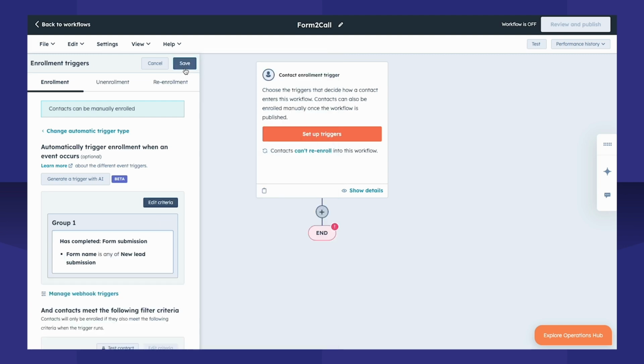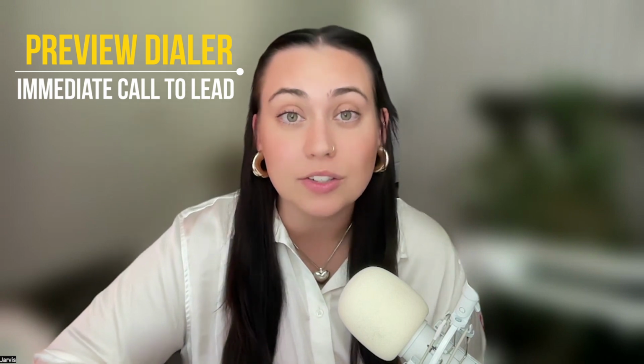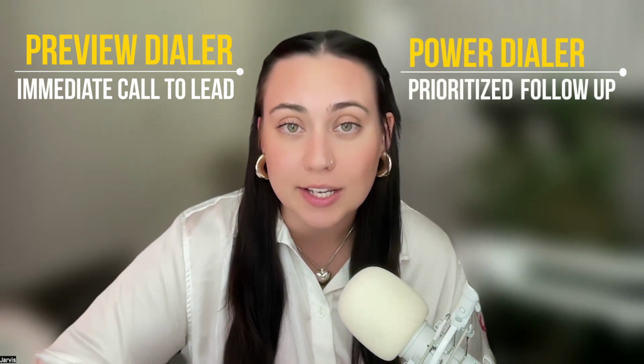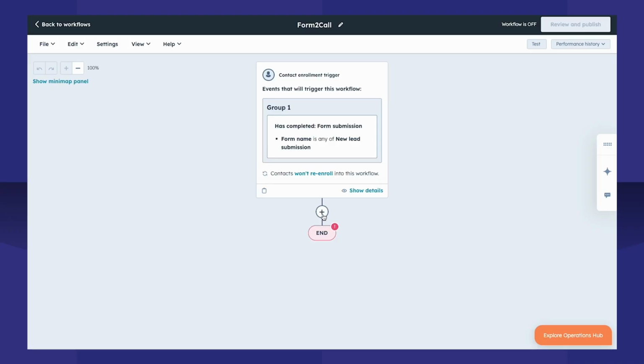Then we'll add an Aloware action. Cool, now we have two options to choose from. We can either add them to our preview dialer or our power dialer. Our preview dialer is going to allow us to initiate a call almost instantly to that lead. Our power dialer is going to allow us to add that lead to a list for prioritized follow-up. Let's start with the preview dialer.